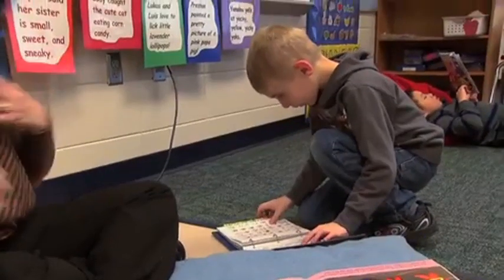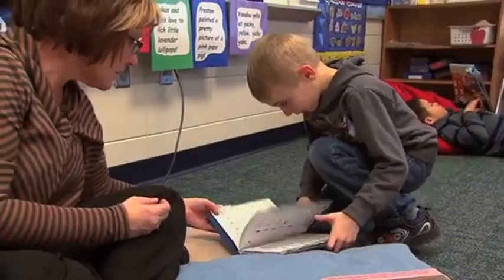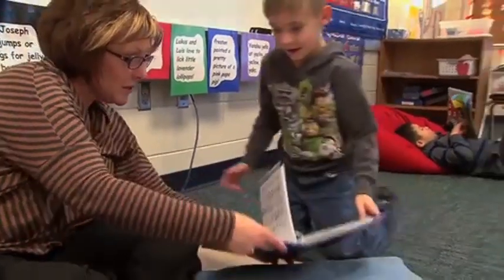He's sitting with his teacher on the floor with an alphabet book. She's not making any demands upon him, but simply following him as to what he wants to talk about in the alphabet book.